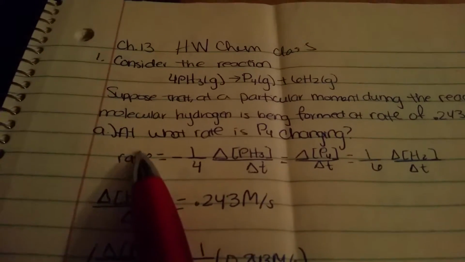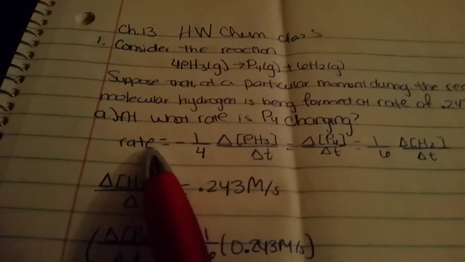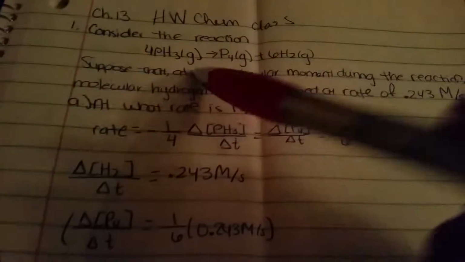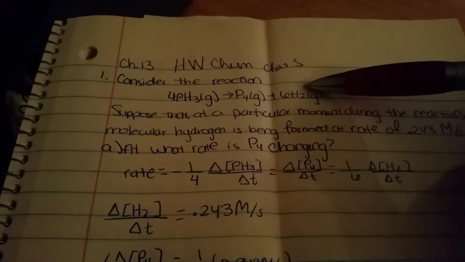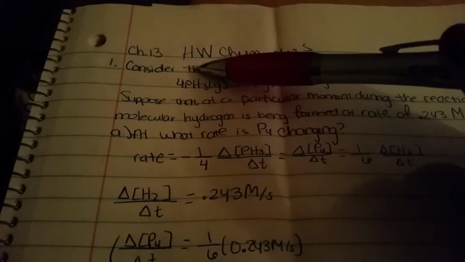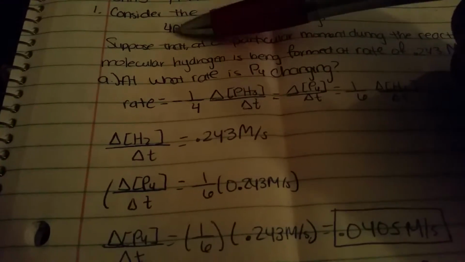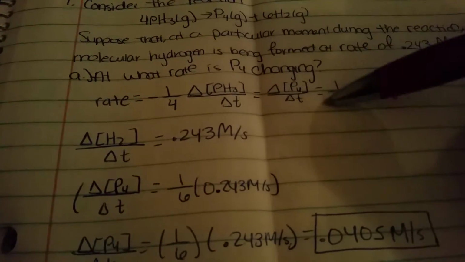So what you do here, and I already solved it for you, is you have to find the rate first. So how you do the rate is you look at your equation at the top that is given. Something that you have to remember is that your reactants are going to be negative and your products are going to be positive. So what you do is you put a 1 over the 4.